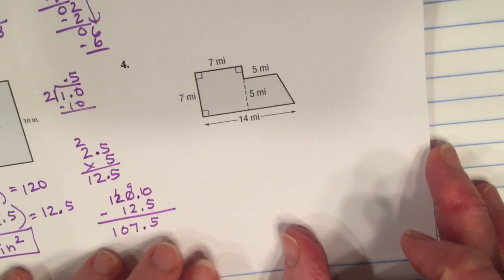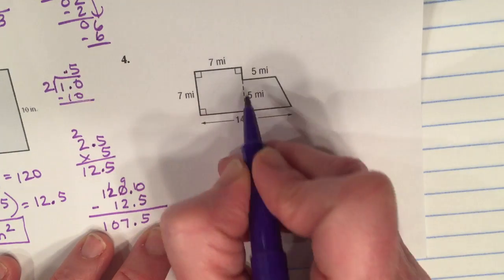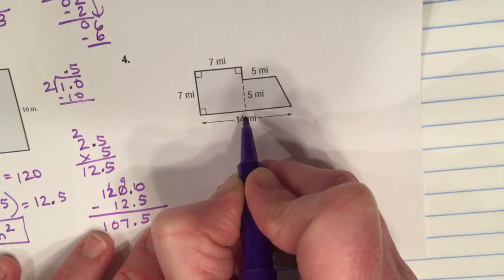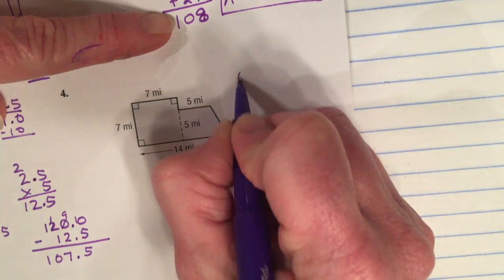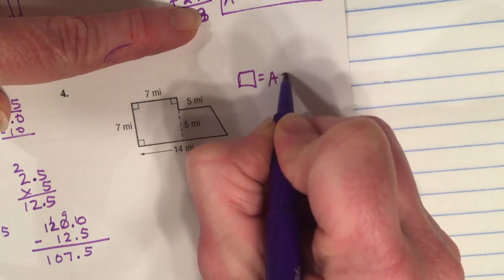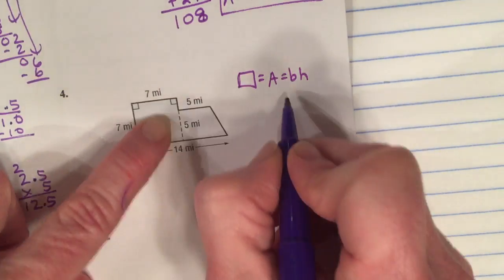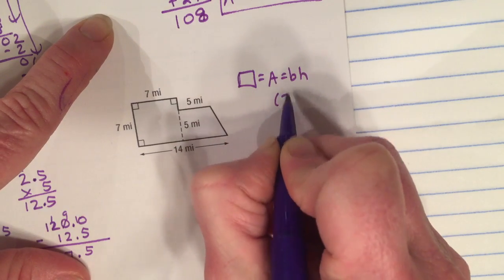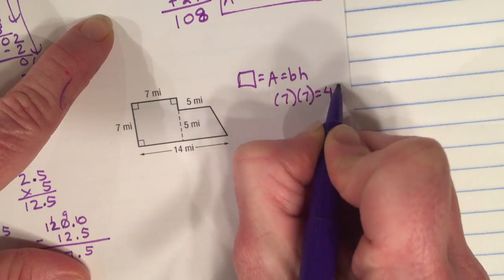Last problem in this one, you can see that I have a square, and this little piece right here looks like a trapezoid. So I'm going to use those two formulas. So for this square, I'm using base times height. So this square is going to be 7 times 7, which is 49.